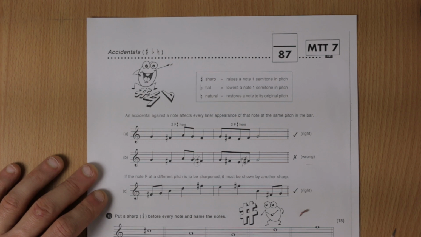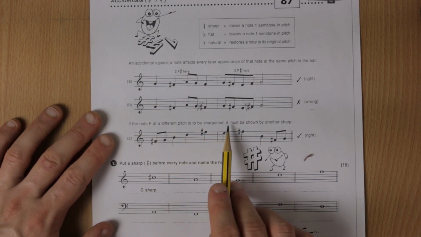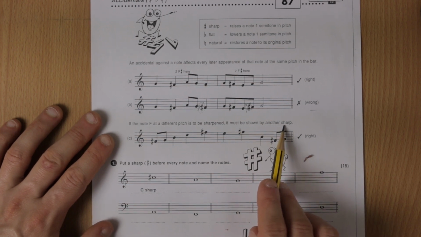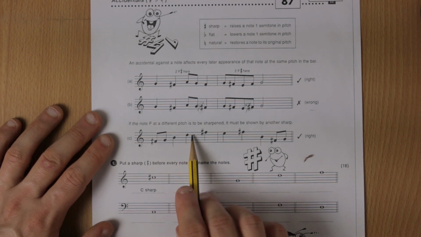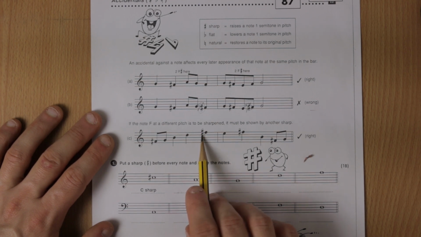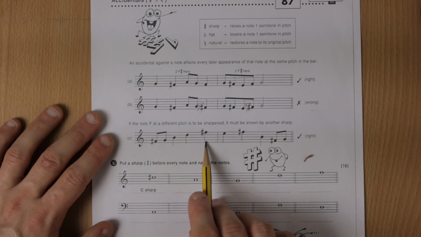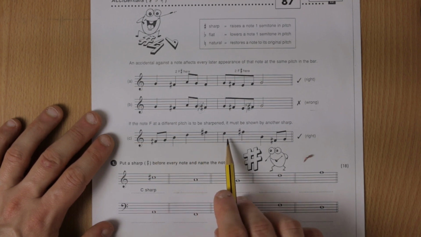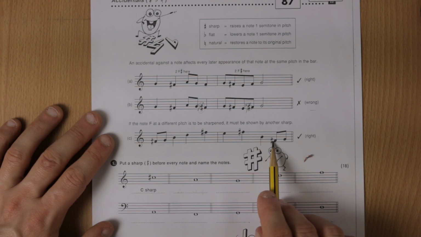Going down again, if the note F at a different pitch is to be sharpened, it must be shown by another sharp. So we've got a different F. We've got an F down here, goes up to G, and that's F sharp, G, B, D, and then we've got a different F sharp up here. And that's absolutely fine. You do need to add another sharp because it's not in the same space. It's not the same pitch. It's a different F. And then we have it again here because it's a new bar. But this one down here is not the same as that, so it must have its own sharp.